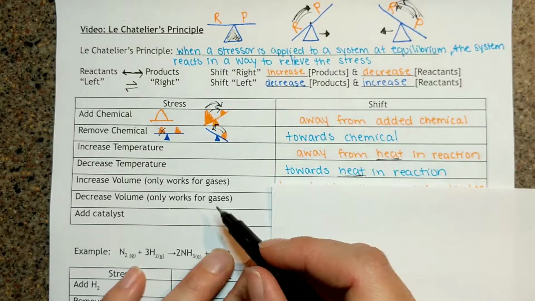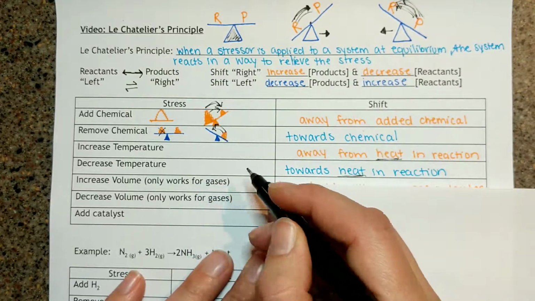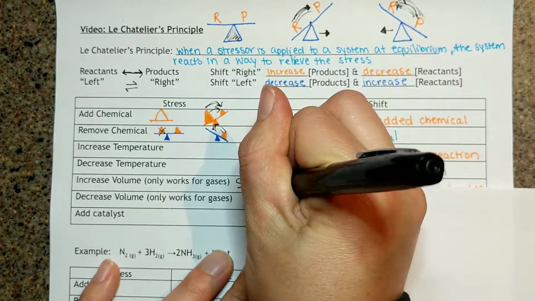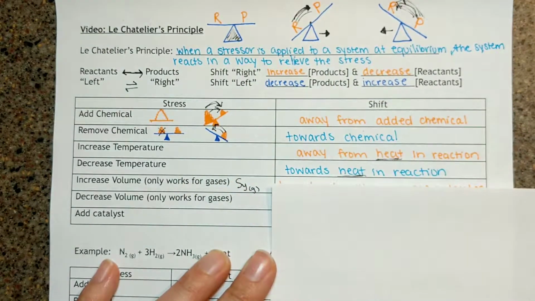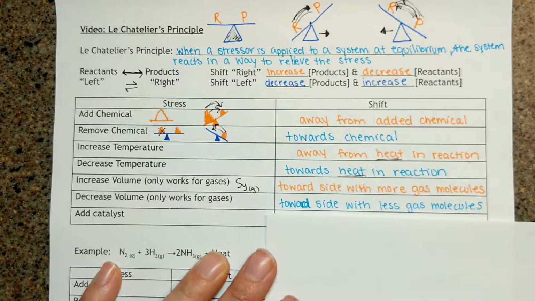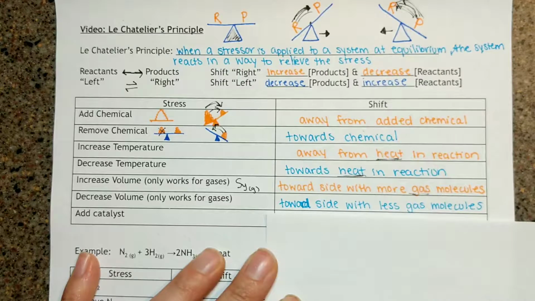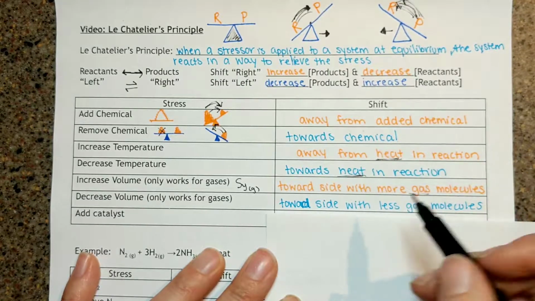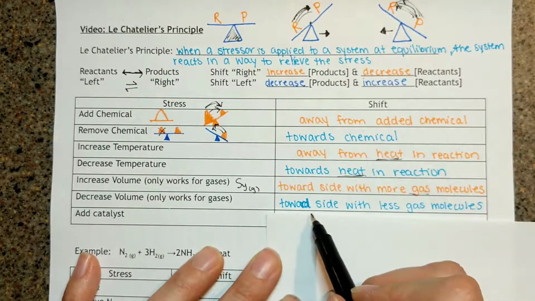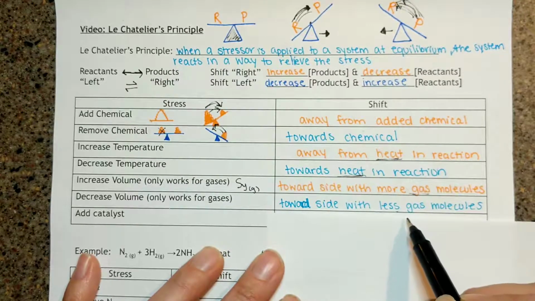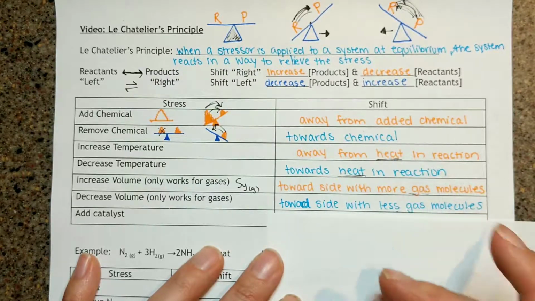If I increase or decrease volume, this only works for gases, so I need to have the little g after my symbol. So I have a symbol and a little g after it. That tells me I have a gas. If I increase the volume, I'm going to move to the side with more gas molecules, and we find that by looking at the coefficients. And then if I decrease the volume, I'm going to go to the side with less gas molecules, and again I look at my coefficients on my equation.